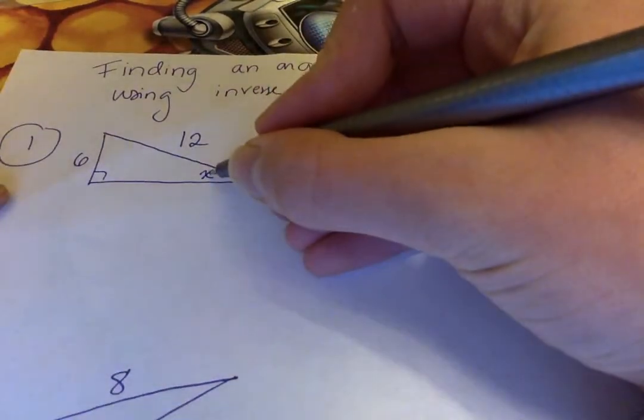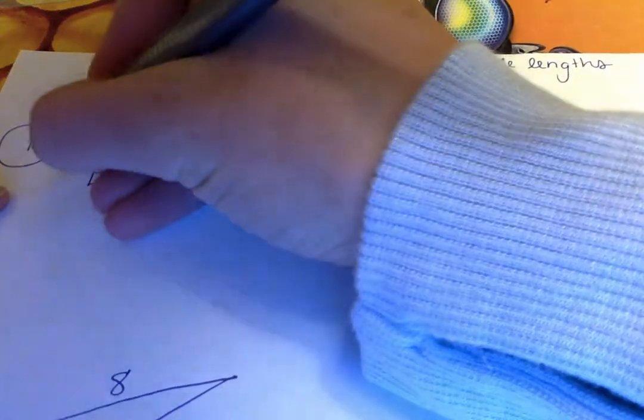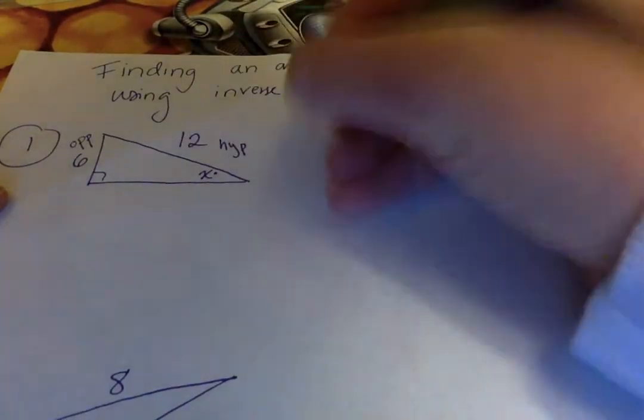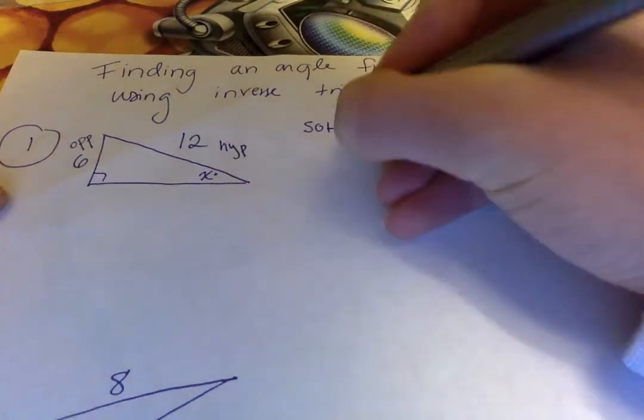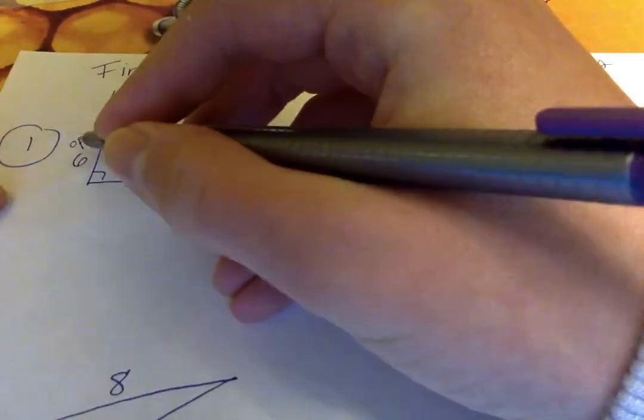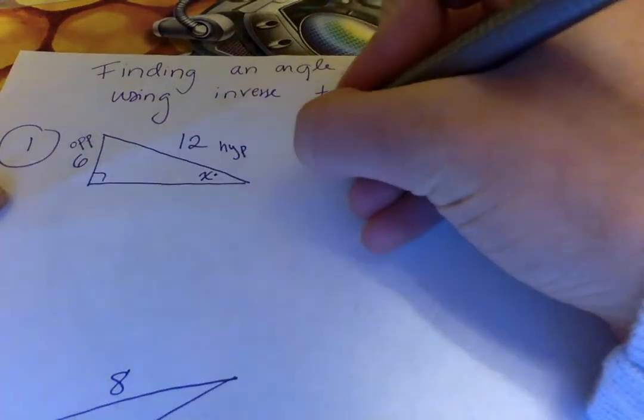Example, right here across from x, I have the opposite side, and I have the hypotenuse. I can write my SOHCAHTOA up top to help me. And since I have the opposite and the hypotenuse, that's OH.